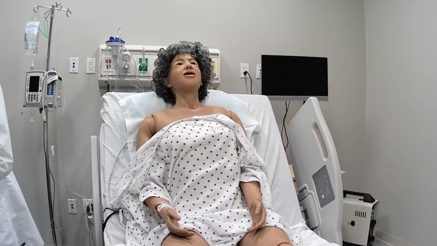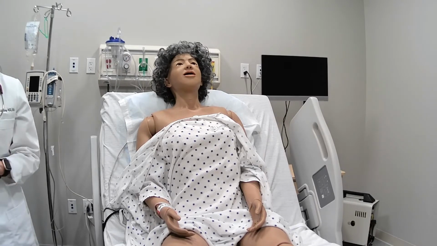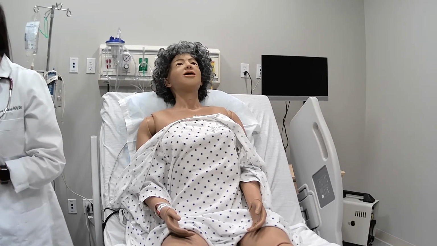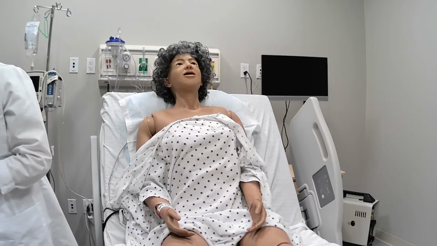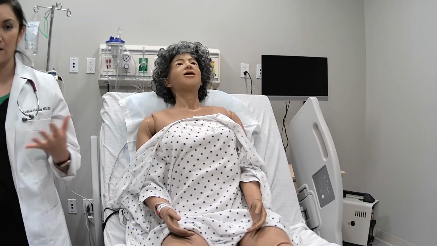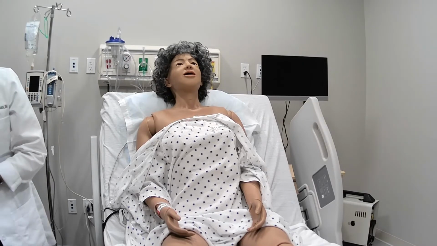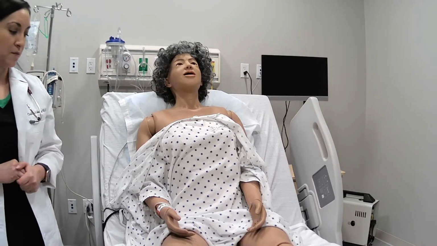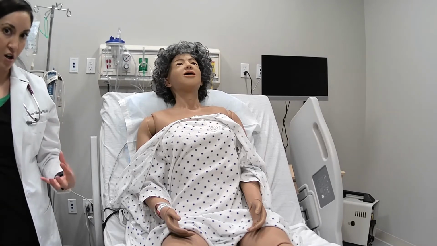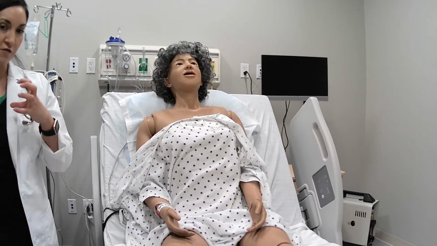So a 0 would be absent, a 1 is considered diminished, a 2 is expected, that's what we want to see. A 3 is increased. So you'll feel it's a little bit stronger, a little bit more forceful.